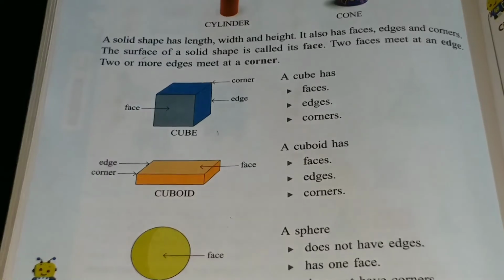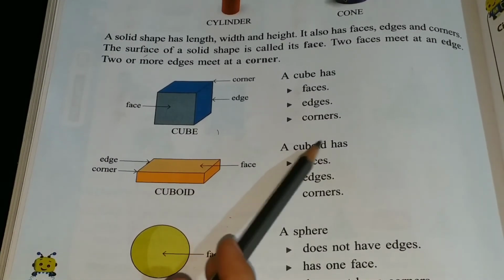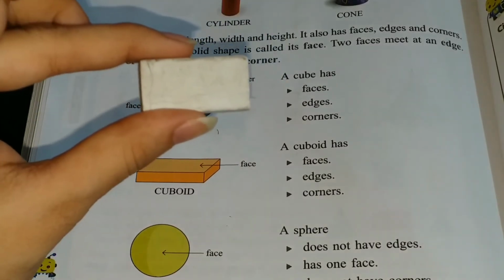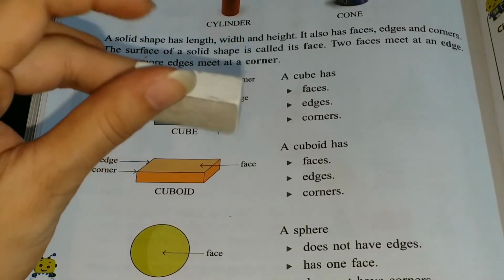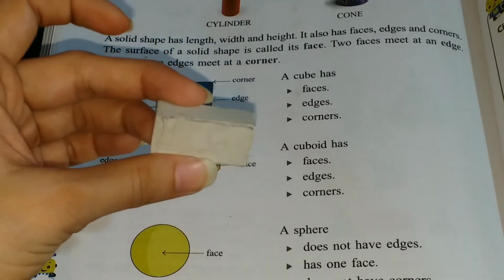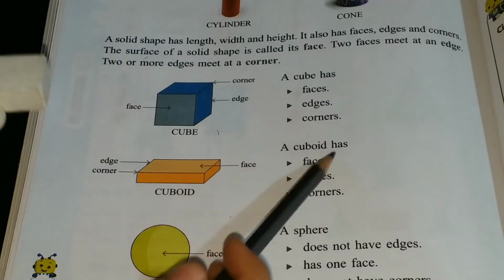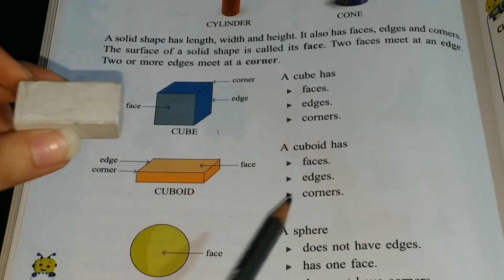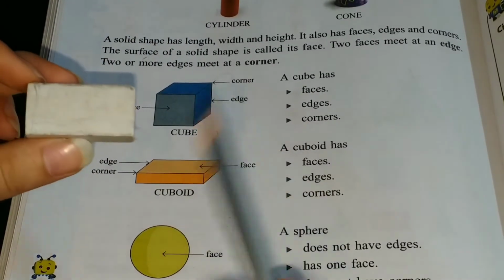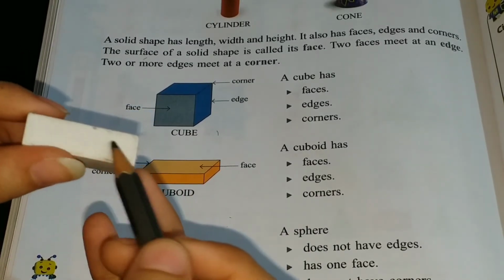Understood? Now, children, next I'll tell you about the cuboid. This is a shape of a cuboid. A cuboid looks like this. Your eraser is a cuboid. Now, a cuboid also has faces, edges and corners. Here are the faces.